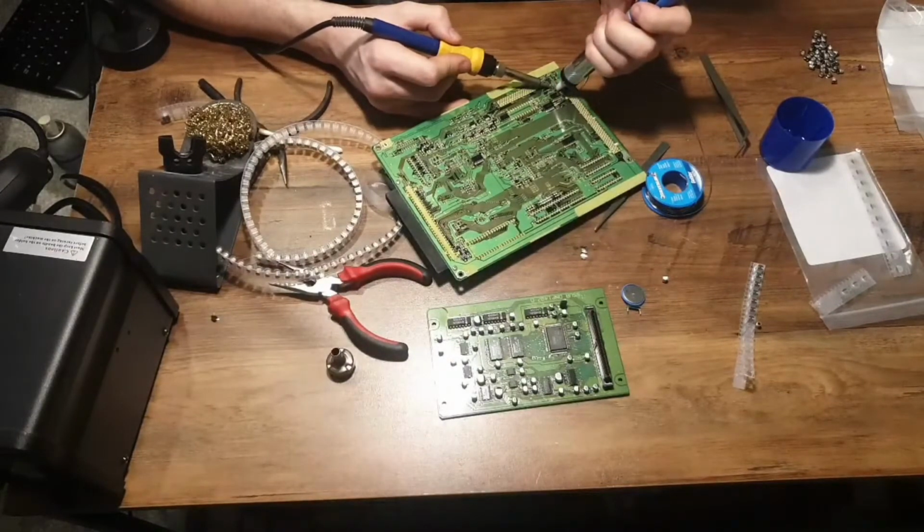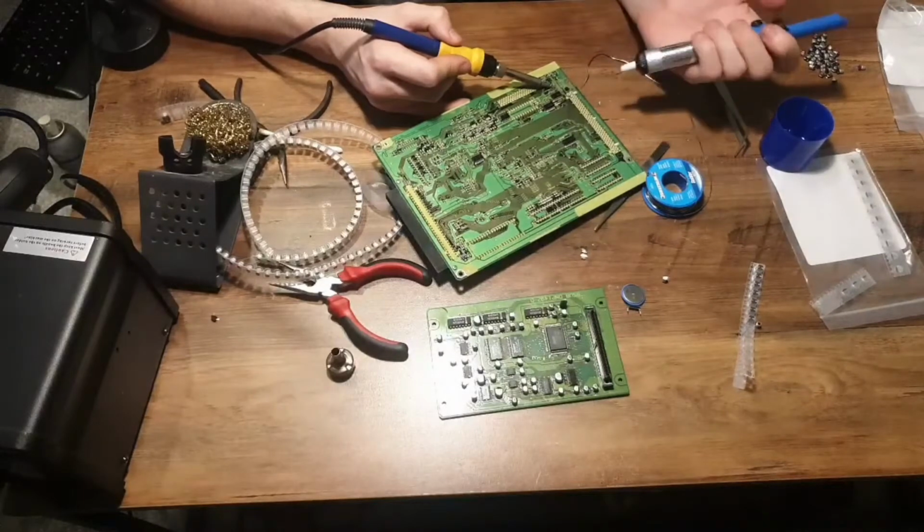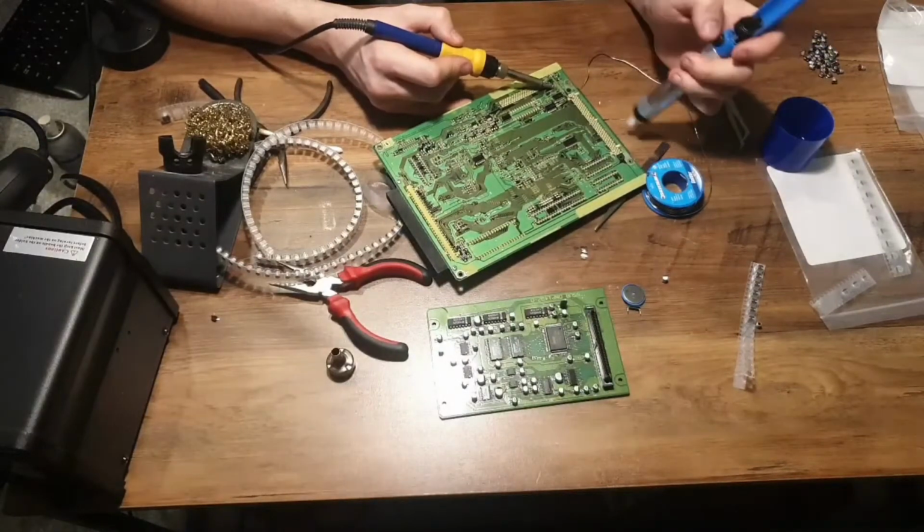Yeah, this is just not working, is it? This is what I don't like about this pump. It doesn't always take it.